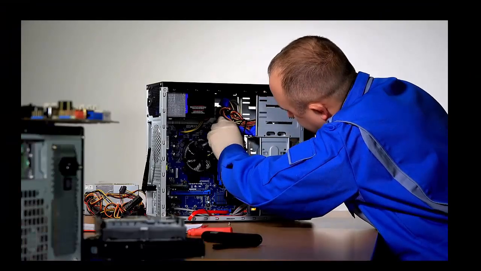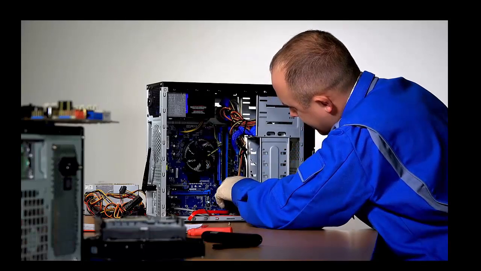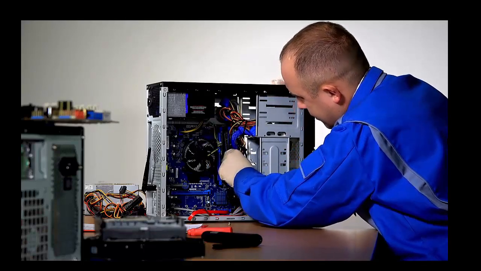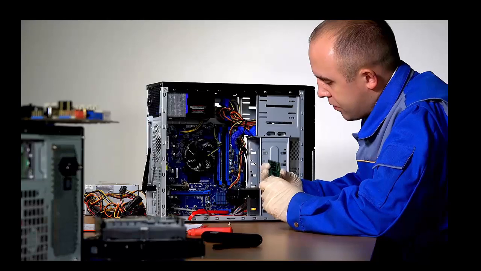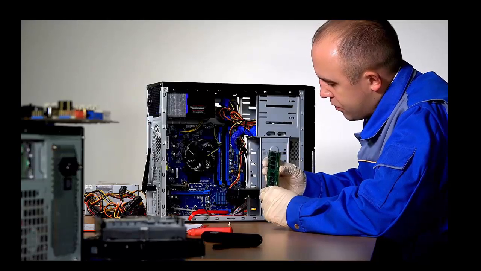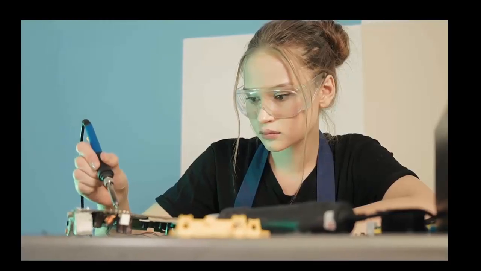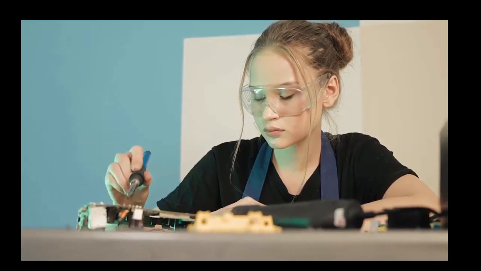Some motherboards allow you to add a TPM chip manually, especially desktop computers. Or if you are a tech person, there are workarounds, but they are not always recommended for security reasons.